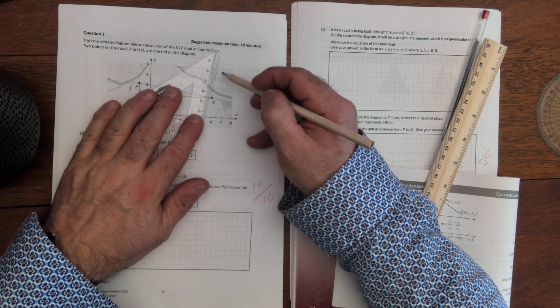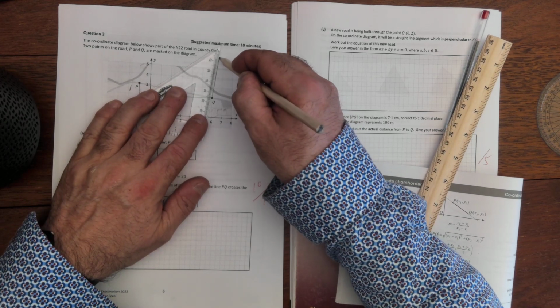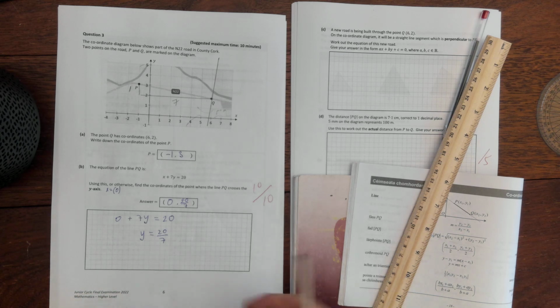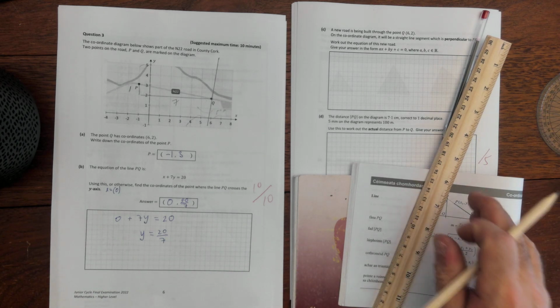To get the idea and to show how we understand what we're talking about here so far. So we're creating this road.